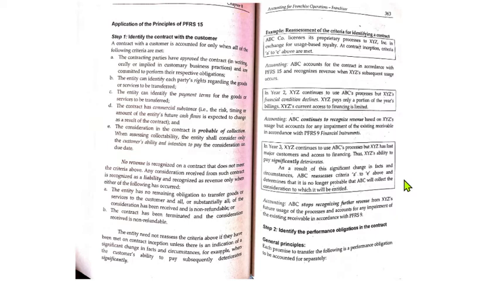Kasi if you will recognize further revenue and nakikita mo na mayroong significant deterioration on the ability to pay ng franchisee, this will violate the conservatism principle.